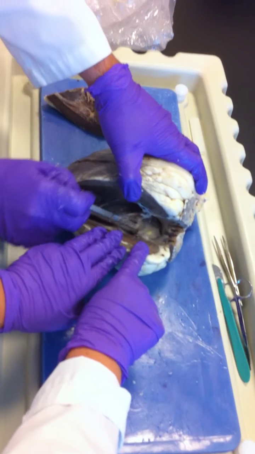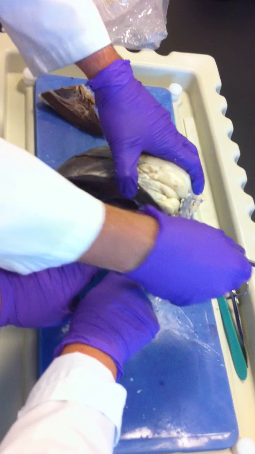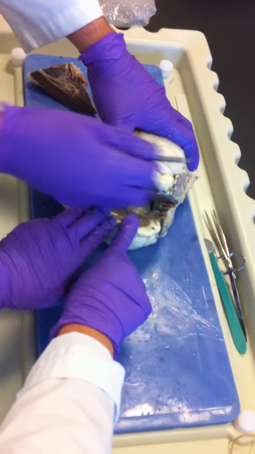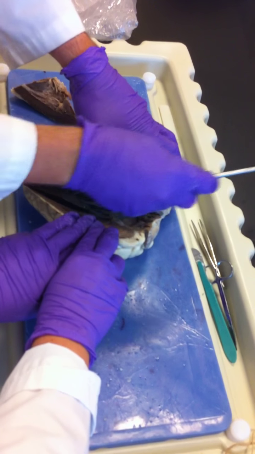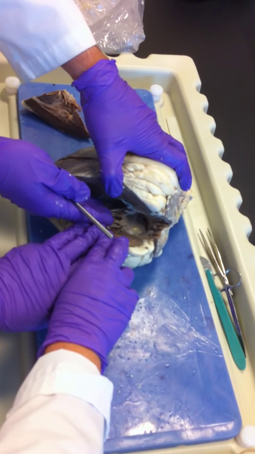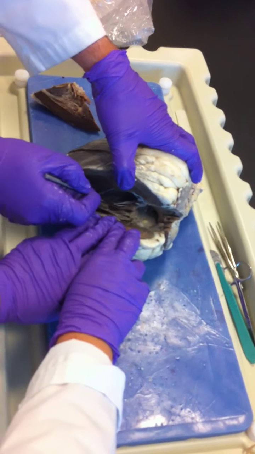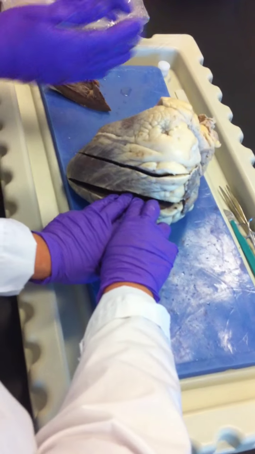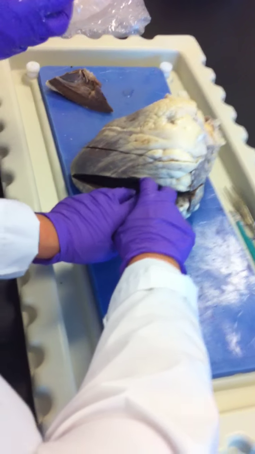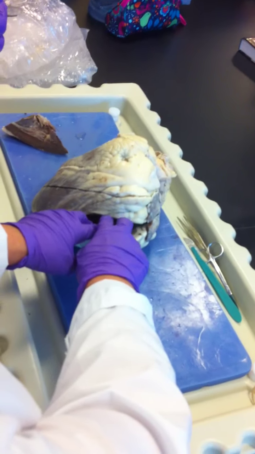Okay, here are the cusps. So remember, the blood goes this way, and when it tries to come back, it shoots here to the aorta. At the same time, those chordae tendineae will relax and flip the valve shut to close, and this is what makes the first heart sound.